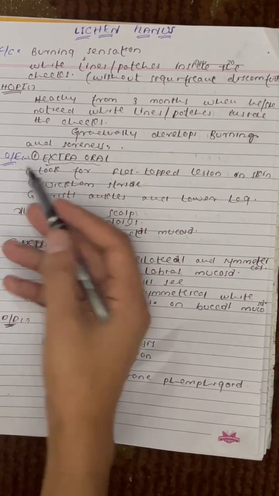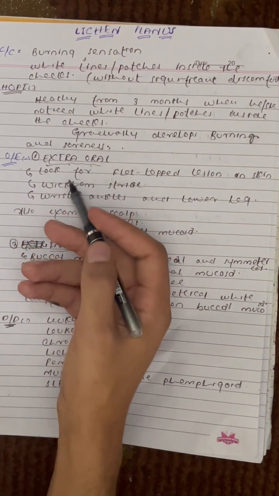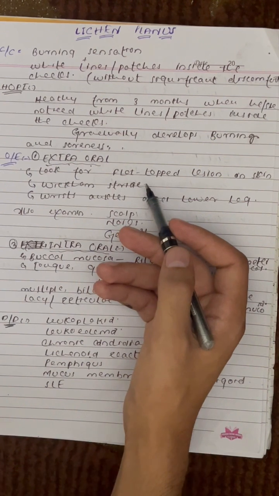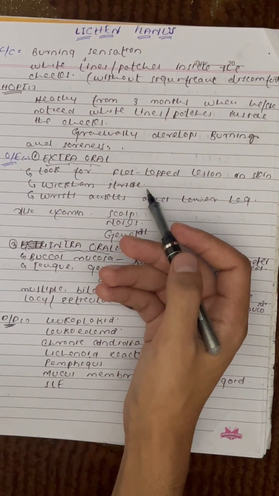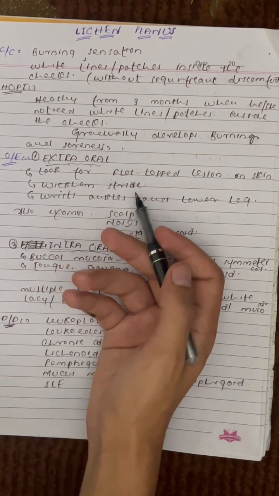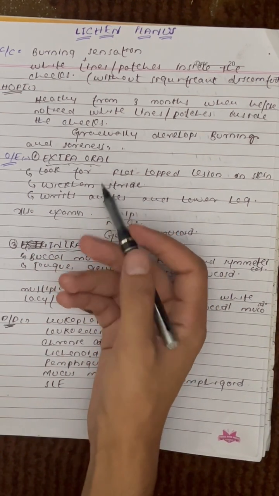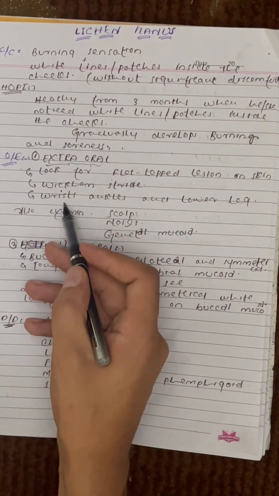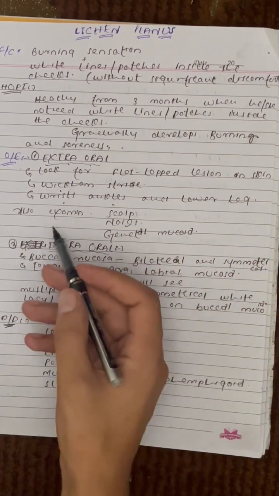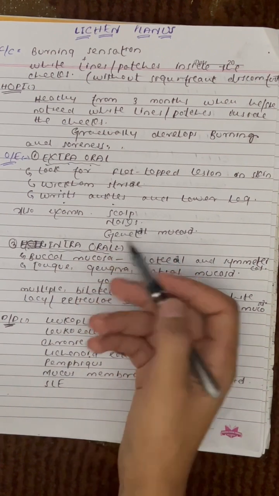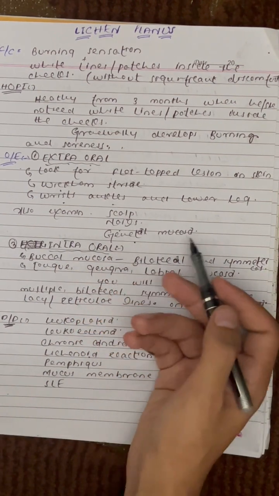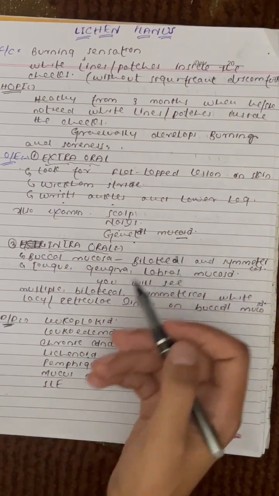On examination, first of all, I will do an extraoral examination, where I will look for flat-topped lesions in the skin, right? Wickham striae, which are the characteristic lesion of lichen planus, and the wrists, ankles, and lower legs will be affected. Also examine the scalp, the nails, and the genital mucosa, right?